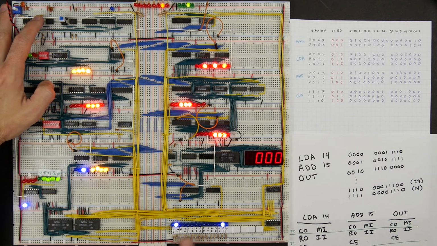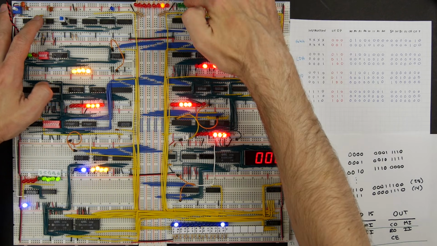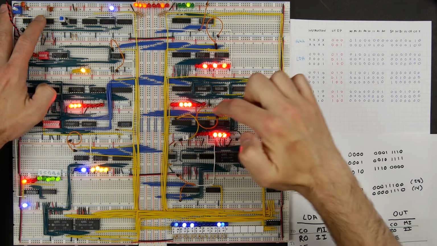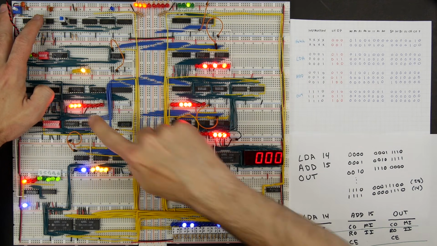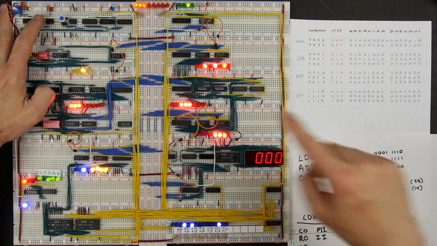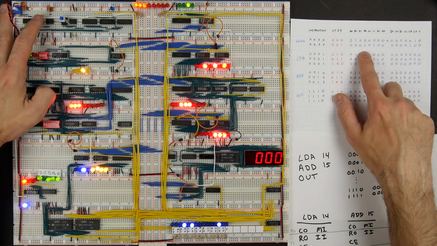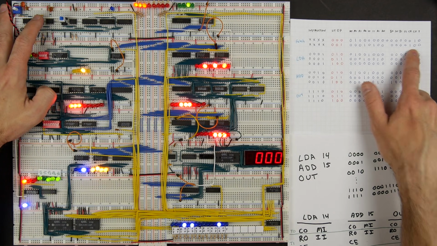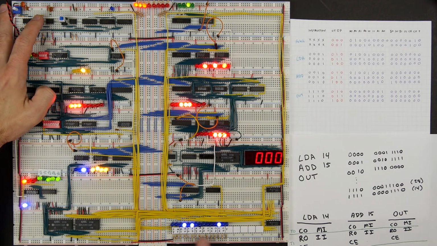And we're saying counter out, memory address register in. So the 2 is going to go to the memory address register. So there it is. And here is our output command. It's in memory. And the next thing we want to do is we want to say RAM out, instruction register in, counter enable. So we've got RAM out, instruction register in, counter enable.